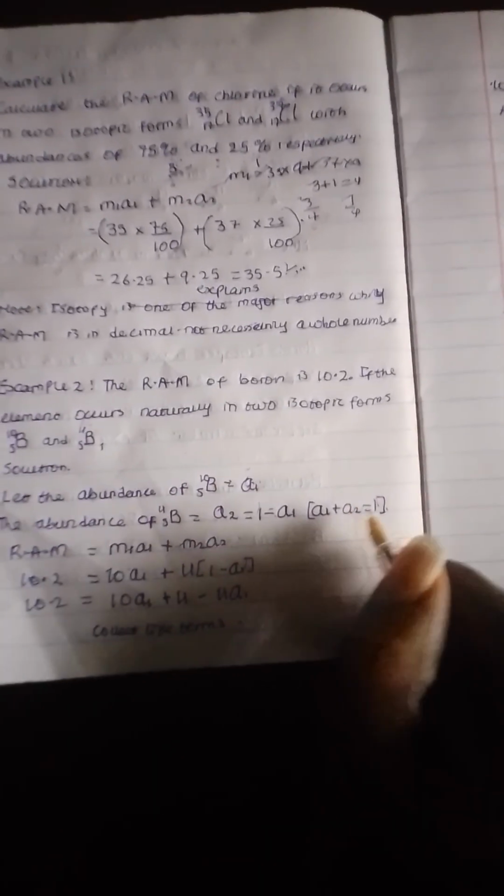Let the abundance of the first one be abundance 1. So how will we now get the abundance of the second one? It's very simple. The abundance of 2 is 1 minus abundance 1. How do we get that? If abundance 1 plus abundance 2 gives you 1, then abundance 2 will be 1 minus abundance 1. You carry it here. That is simple collecting of like terms. Why are we putting 1 minus abundance 1? So that we'll be able to solve it. So instead of writing abundance 2 here, we'll just put 1 minus abundance 1.